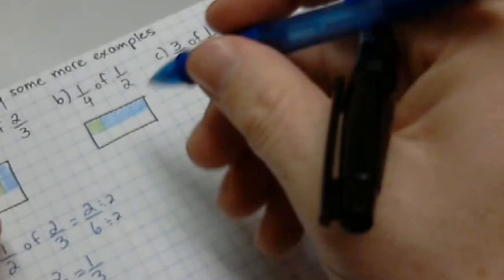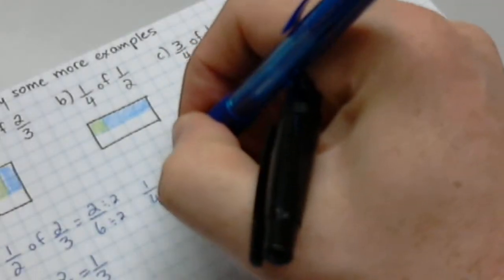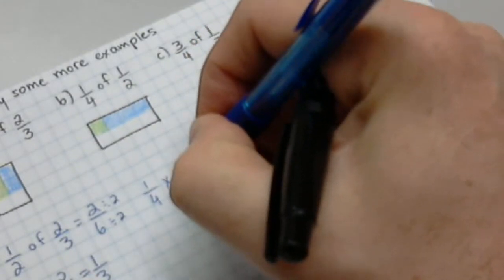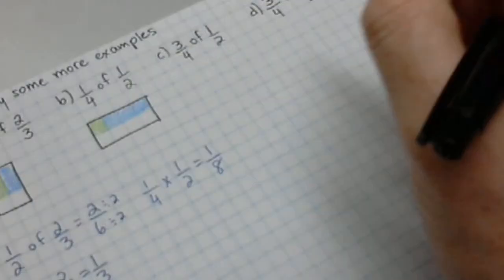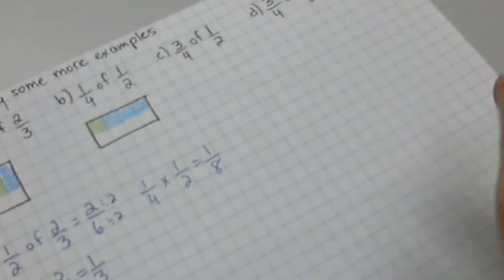So half of this rectangle is shaded in. Then of that, I shade a quarter of that half, so just this box here. So I can do my rewriting: a quarter times a half, and I have 1/8 that's now totally shaded in. So 1/8 is my answer.